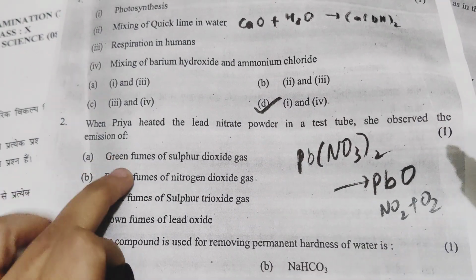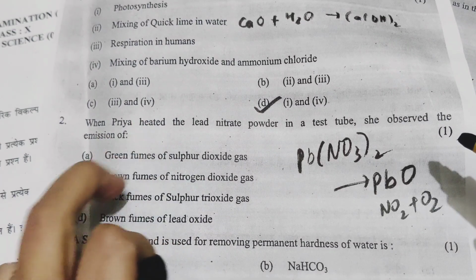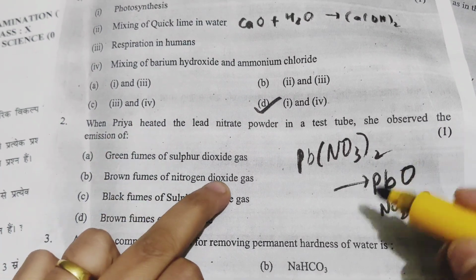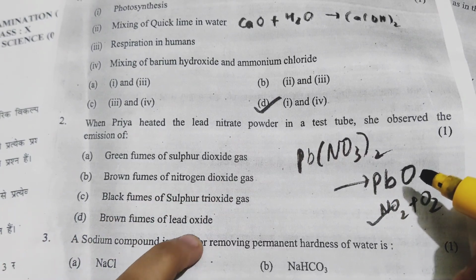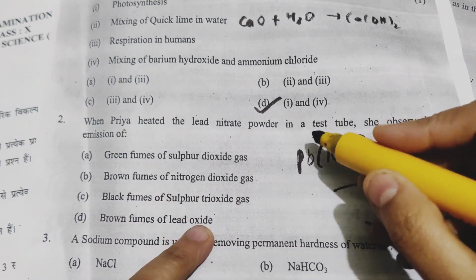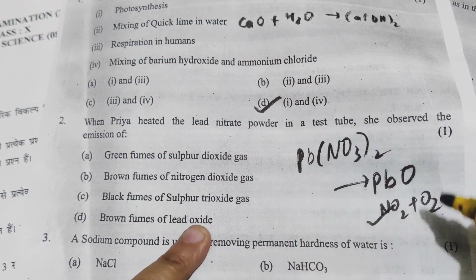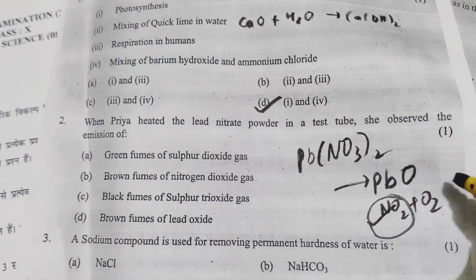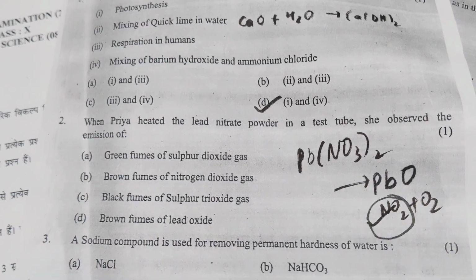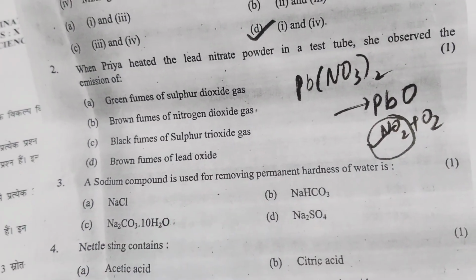Here, green fumes of sulfur dioxide is wrong. Brown fumes of nitrogen dioxide is the correct option. Black fume is wrong, and brown fume of lead oxide, no. So when we heat lead nitrate, brown fumes are obtained, which is because of this NO2 gas.